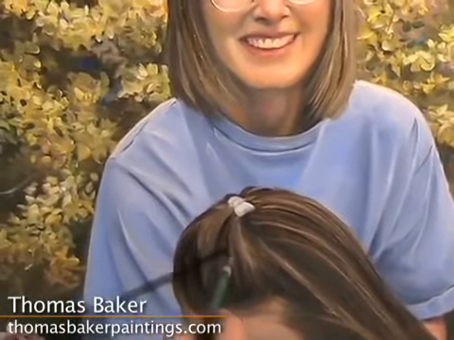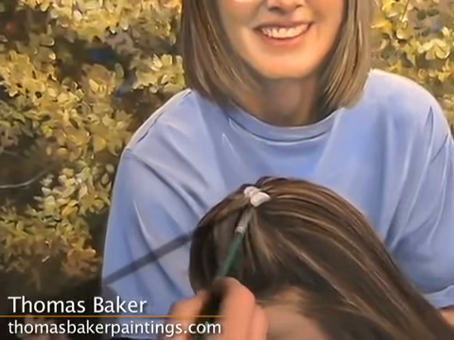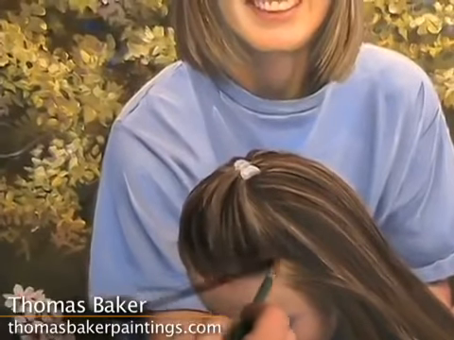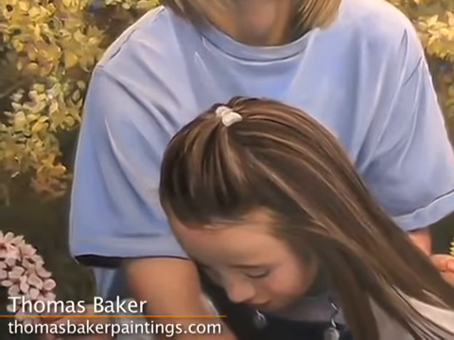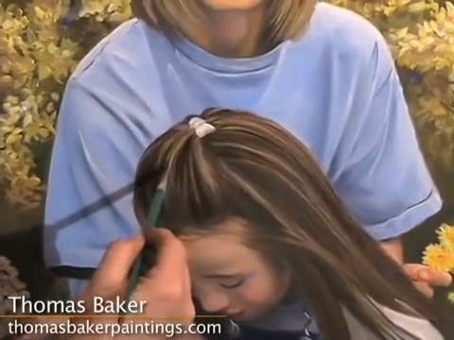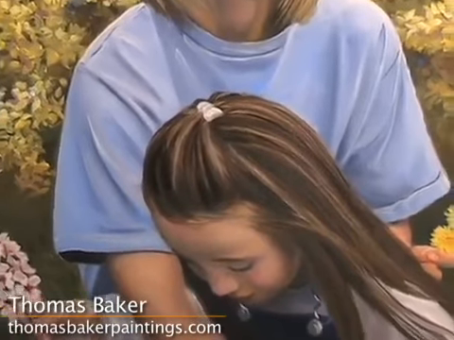Now, there are some cases where your model's hair, or skin for that matter, is in very strong bright light that you may have very strong highlights. Now, this is not one of those cases, but in a case where you do see very bright highlights and you try to get those highlights by blending in lighter colored paint, it may not work because of the blending.